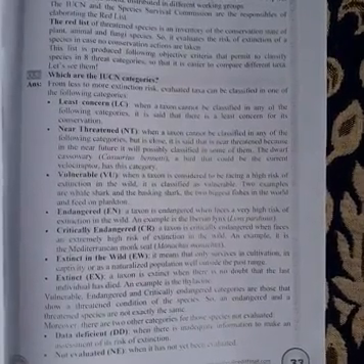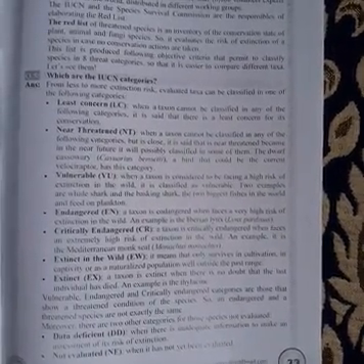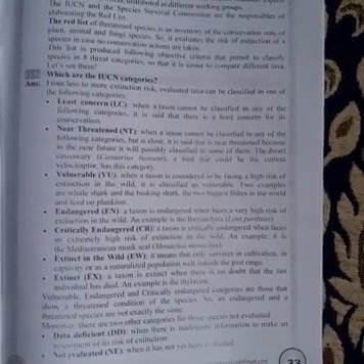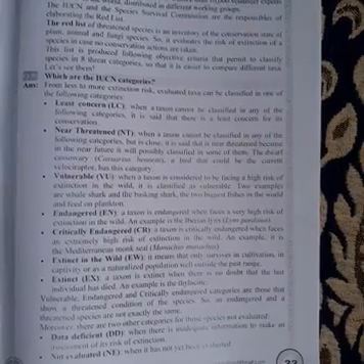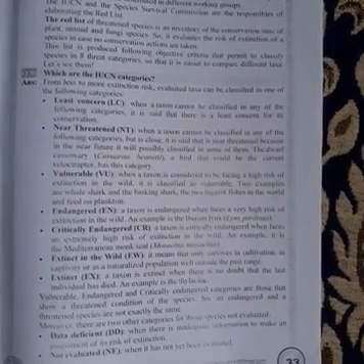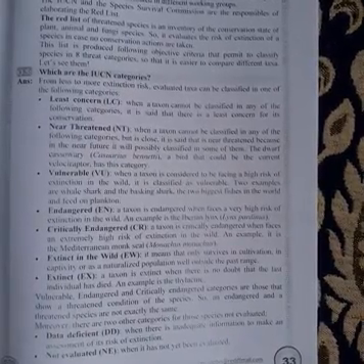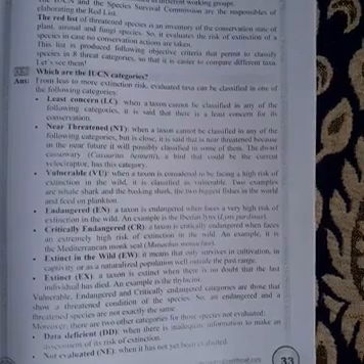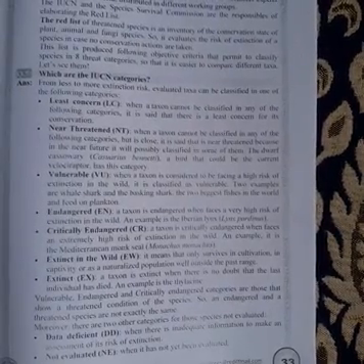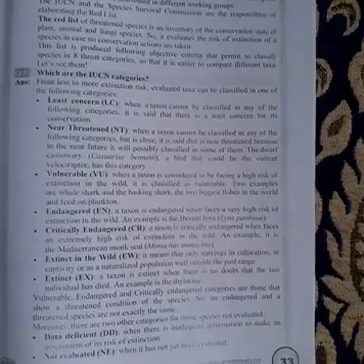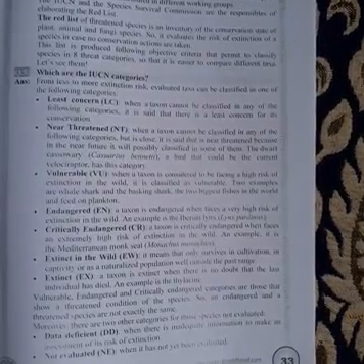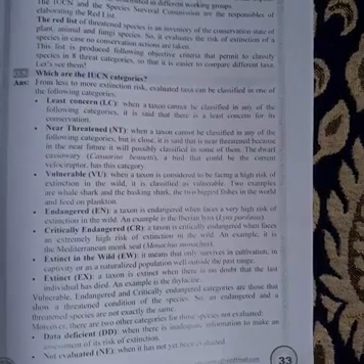Extinct in the Wild, EW. It means that it only survives in cultivation, in captivity, or as a naturalized population well outside the past range. Extinct. A taxon is extinct when there is no doubt that the last individual has died. An example is the thylacine.